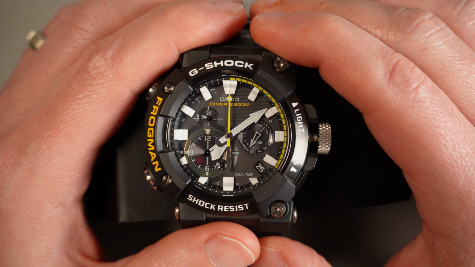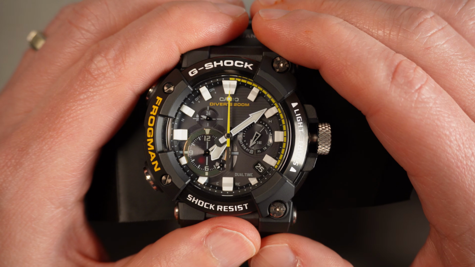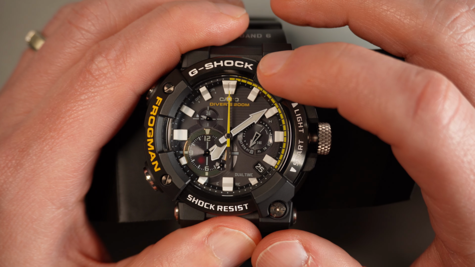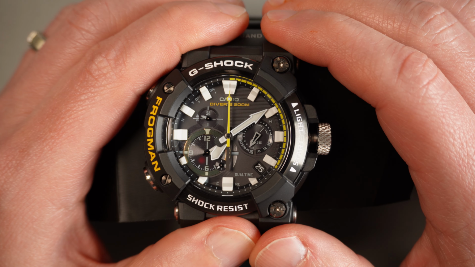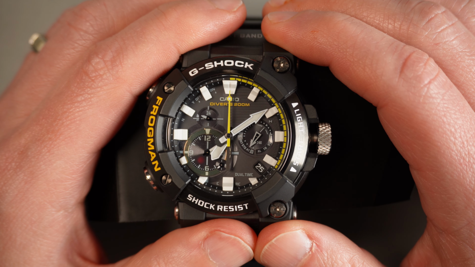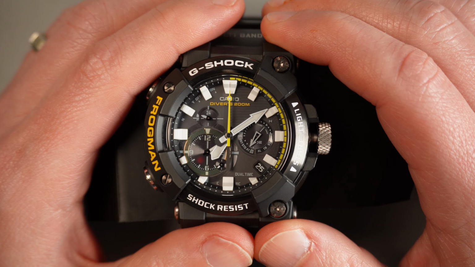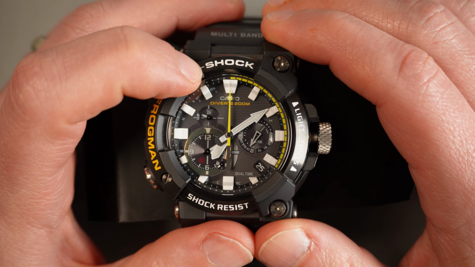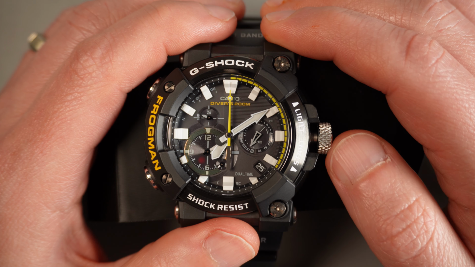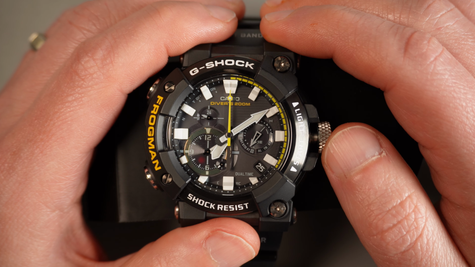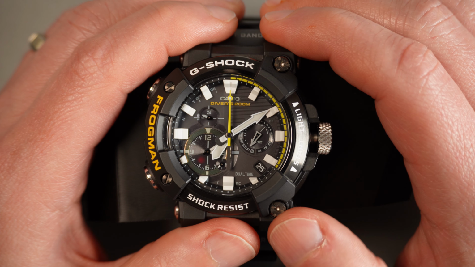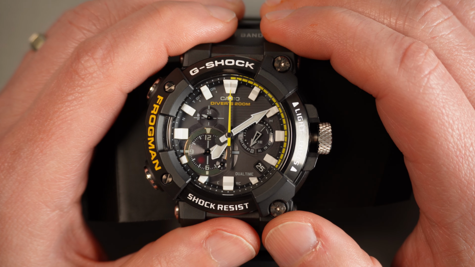Initially, the second hand will point to the current time zone offset. So what this means is if it was pointing to 5 for 5 minutes, it would be equal to +5 time zone. If it was pointing to 11, then that would be -5, and so on and so forth. And you can turn the crown from here to change that time zone as well if you wanted to.